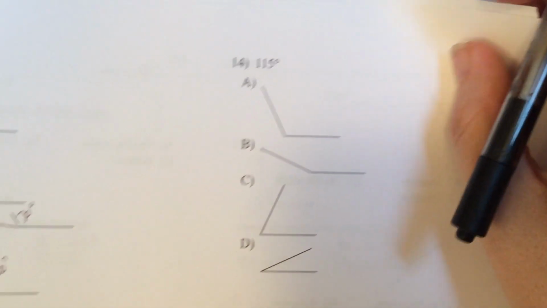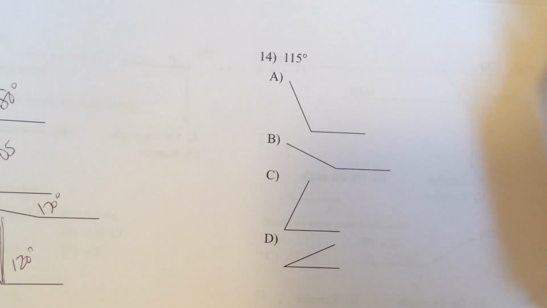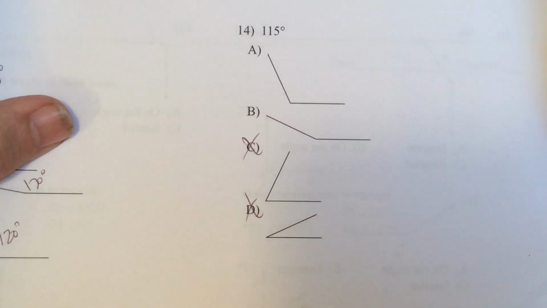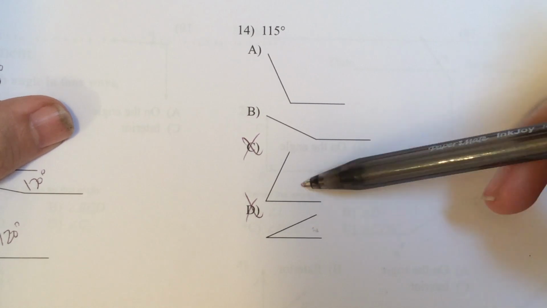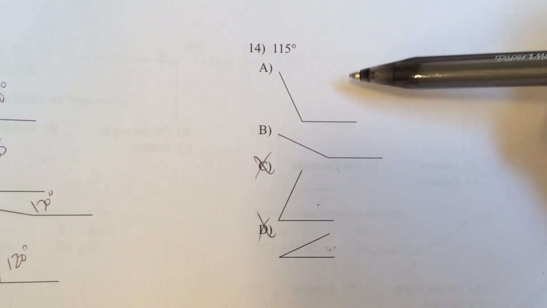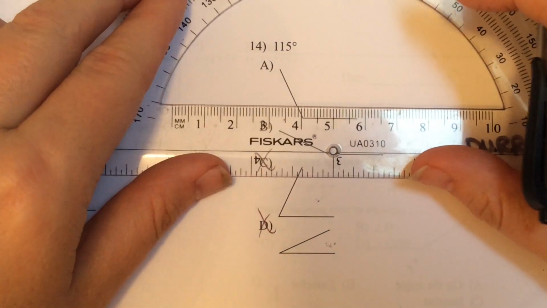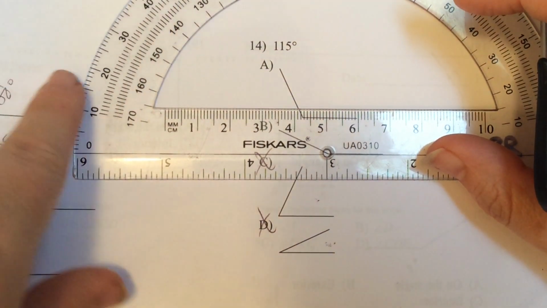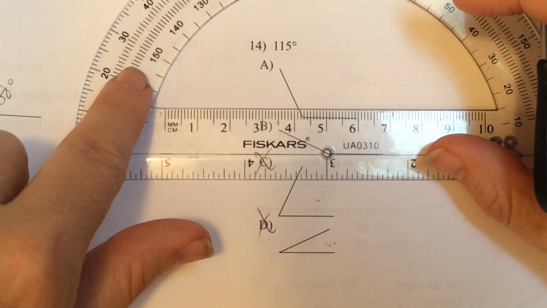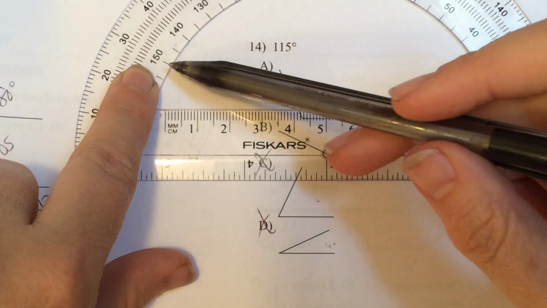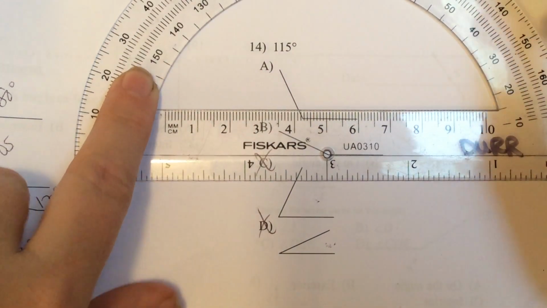All right, 115. Well, we can eliminate 2 of them already. C and D are impossible. These are acute angles, less than 90. This one looks pretty close to being 180. So let's give an estimate here. Looks like it's 155 maybe. If I extended that line out, maybe 150, 155. That's too big.